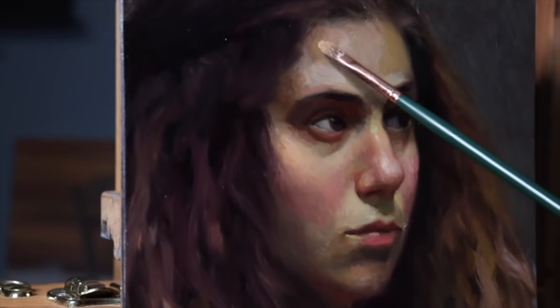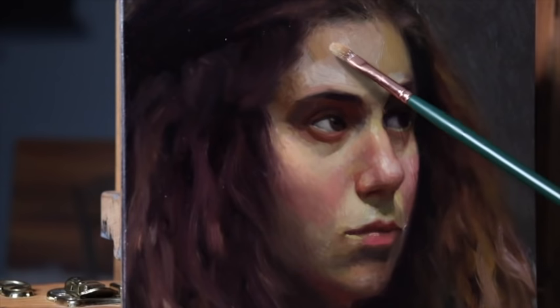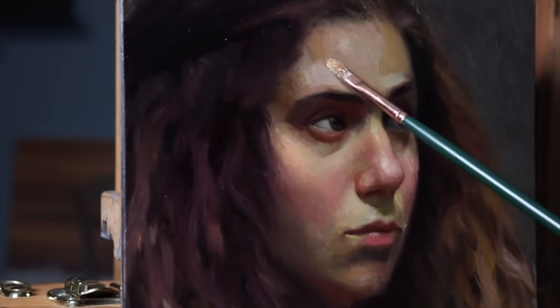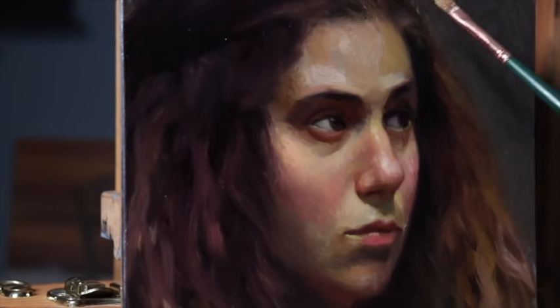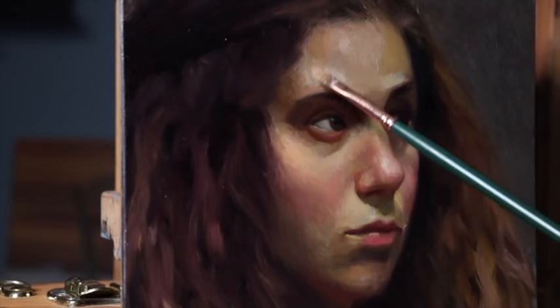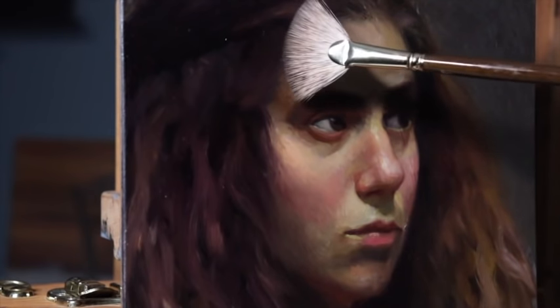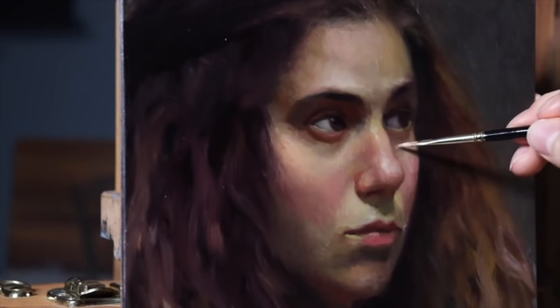So now we're just going and we're describing the surface even more. So we're adding smaller plane changes into the forehead, constructing the curve of the forehead, yet adding more basic plane changes concerning color and value. When you get to the describing the surface part of any painting, I'm going to show you one that is a tad bit more complicated than what you've previously seen.